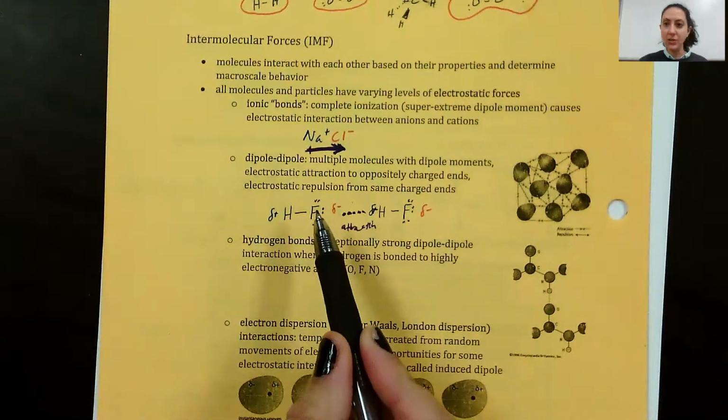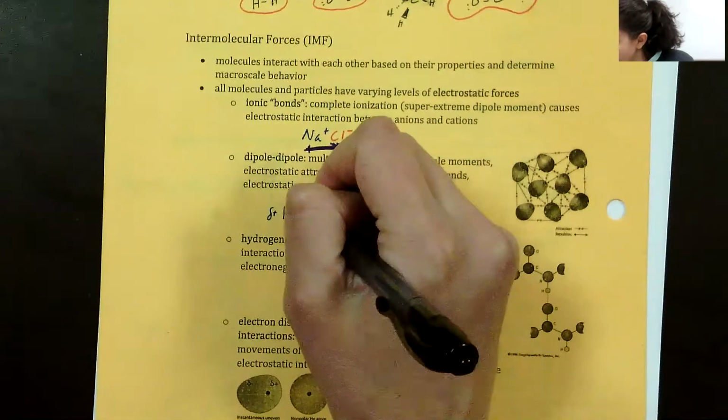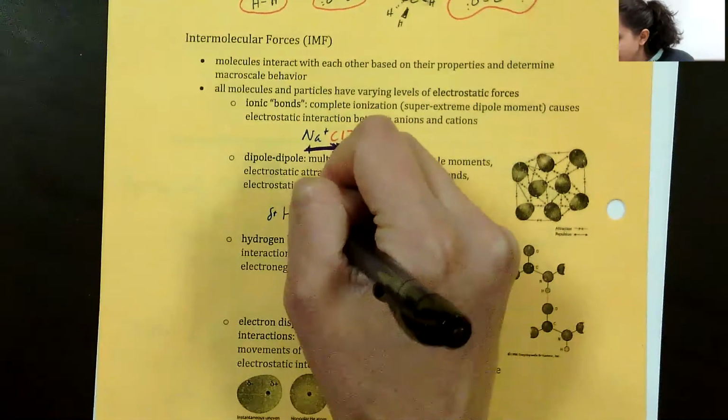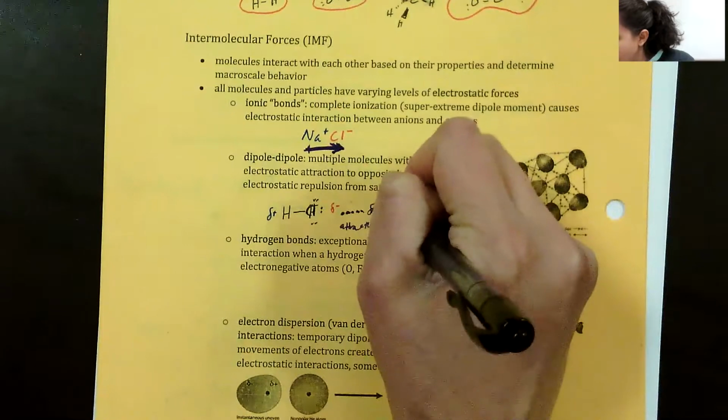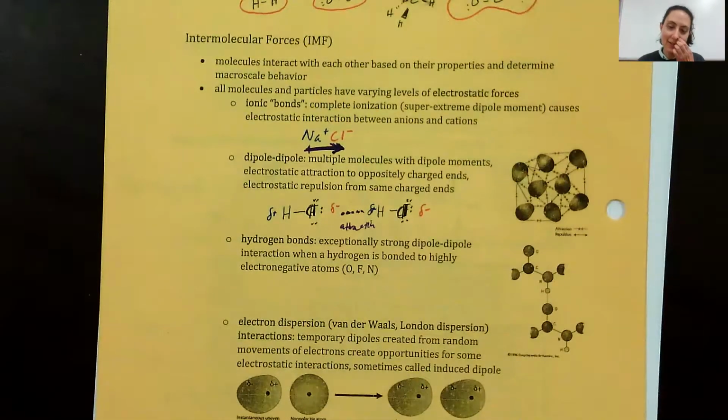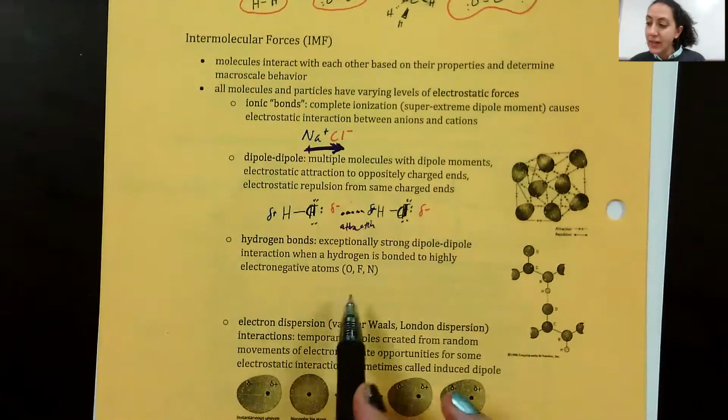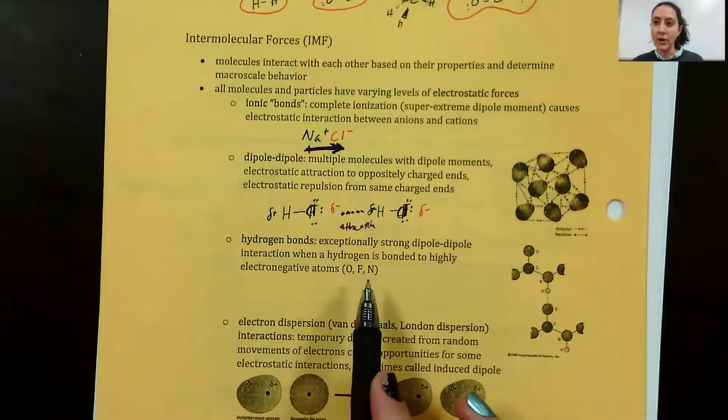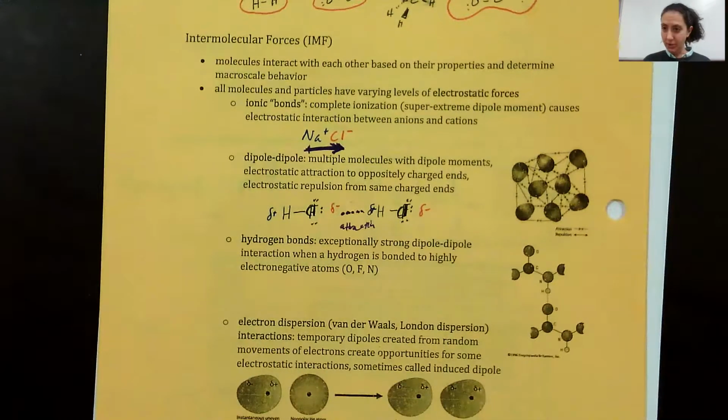So fluorine actually is one of them. Let's switch this to chlorine. Sorry, y'all. I didn't want to confuse you, but now I probably have. Okay, we'll make that chlorine. Sorry, that should say chlorine. Okay, if you have a hydrogen that's attracted to one of these, it's going to make hydrogen bonds.